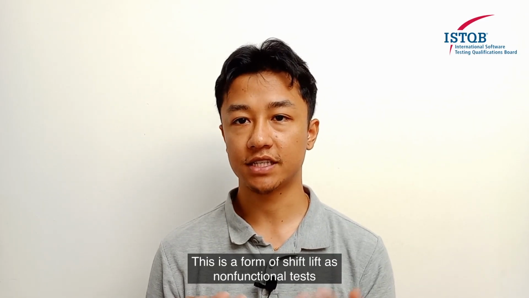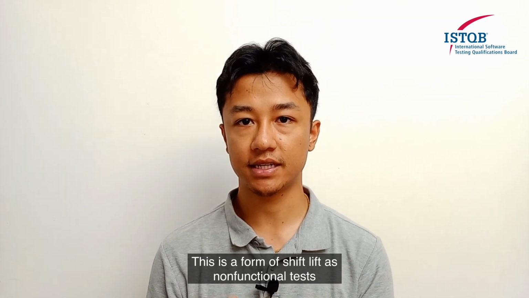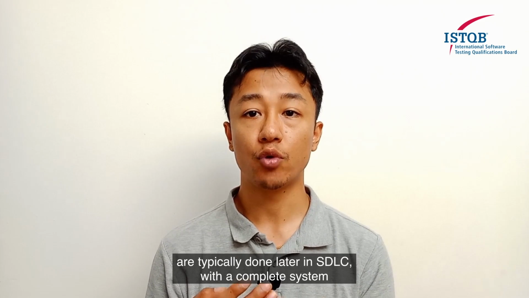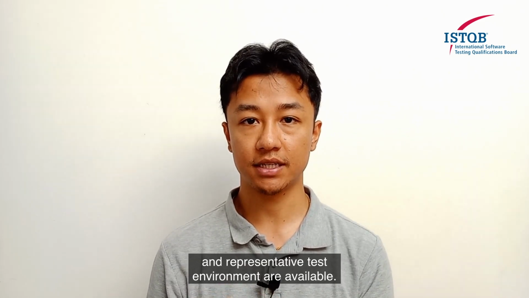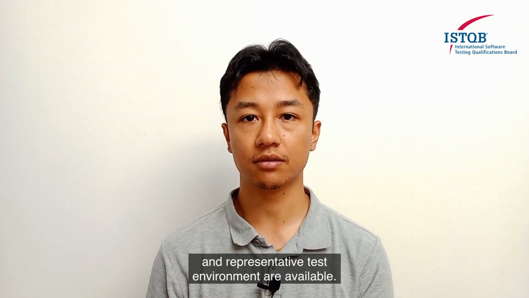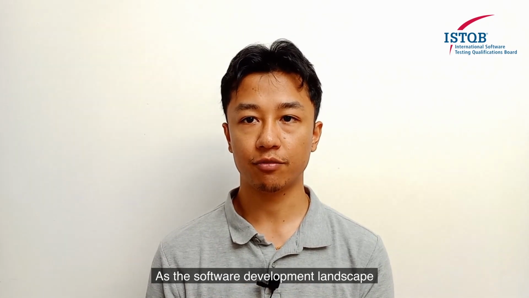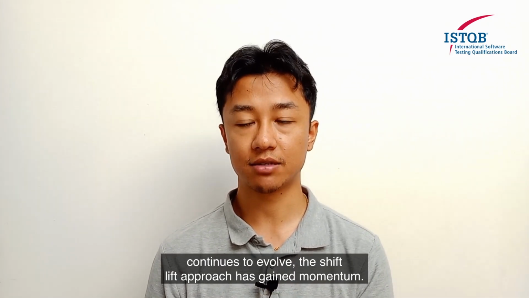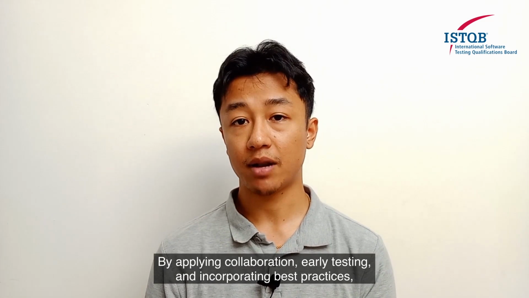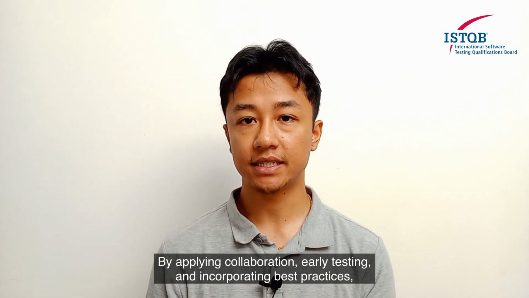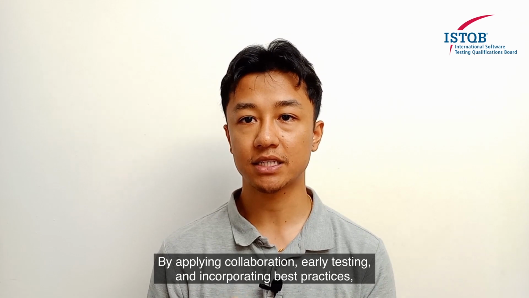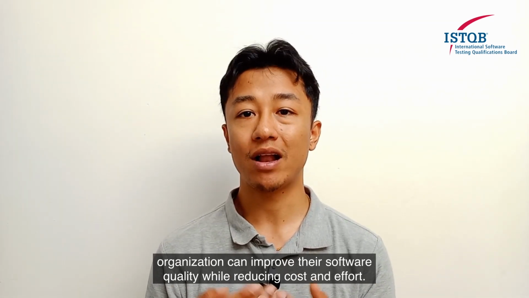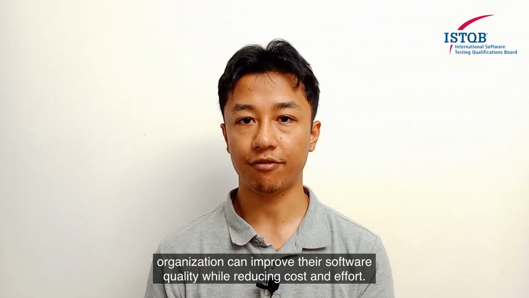This is a form of shift-left, as non-functional tests are typically done later in the SDLC when a complete system and representative test environment are available. As the software development landscape continues to evolve, the shift-left approach has gained momentum. By applying collaboration, early testing, and incorporating best practices, organizations can improve their software quality while reducing cost and effort.